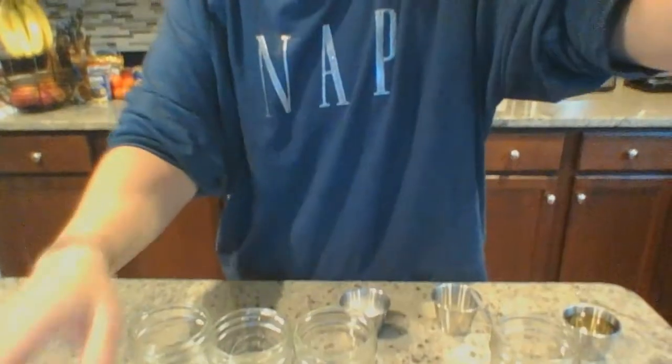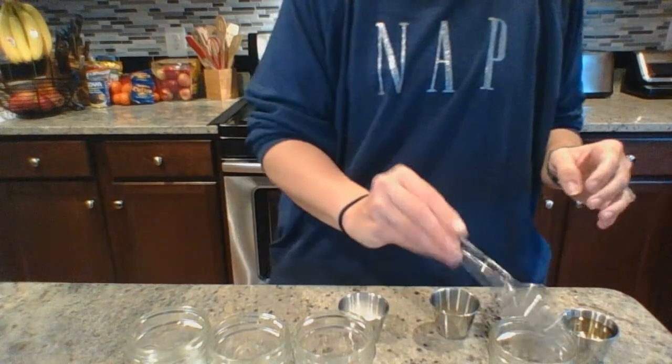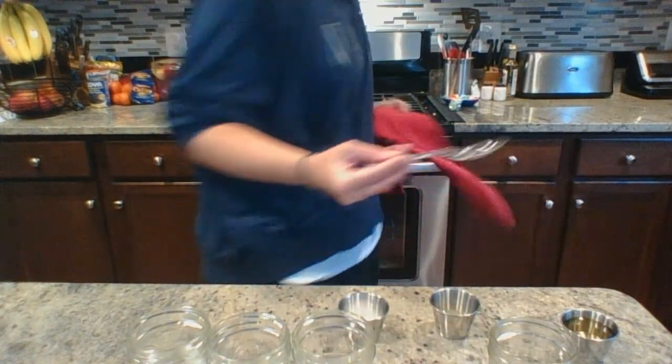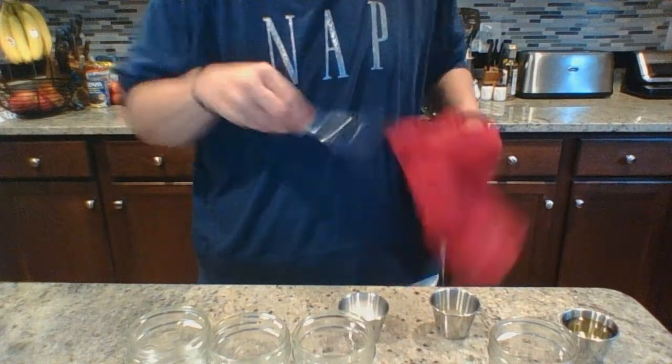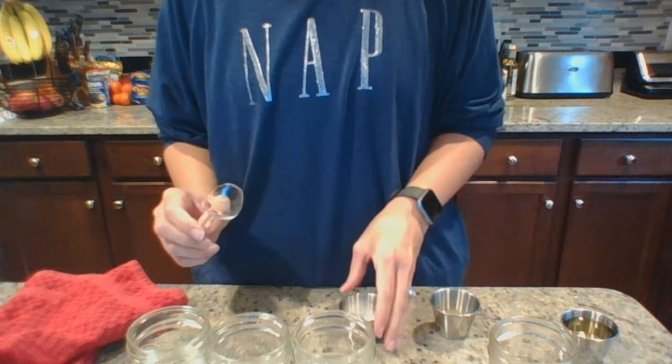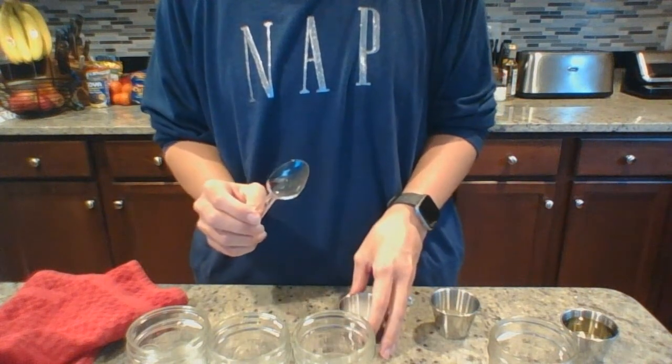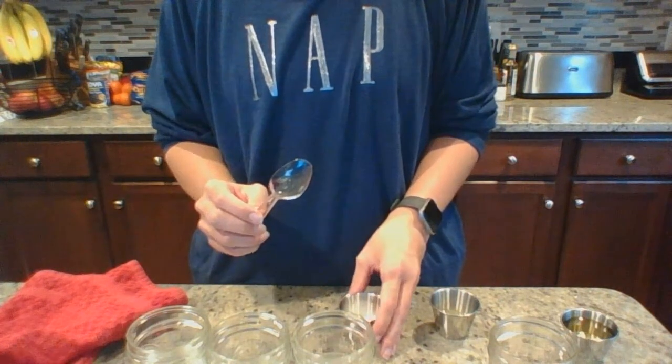All right, next step. Predict what will happen when salt is added to water. Okay, so take a second, think about what's going to happen with the salt. Add a half a spoonful of salt to a cup with water. Stir in the water for about 30 seconds. Record your observations in your science notebook.